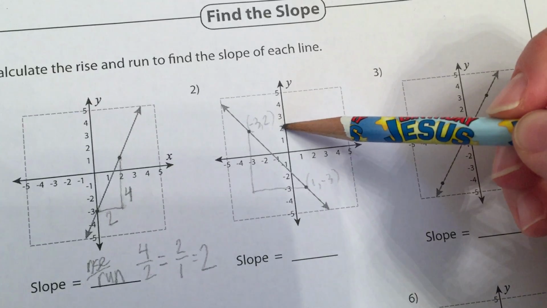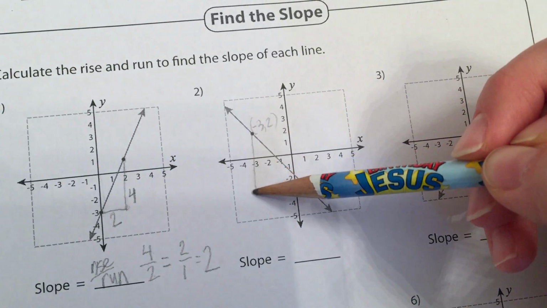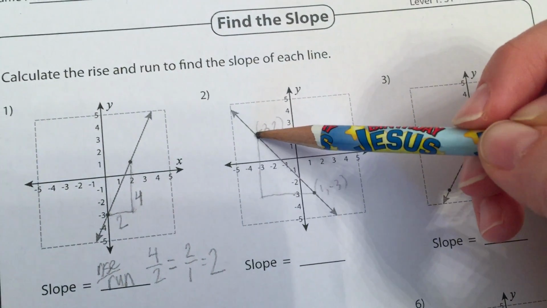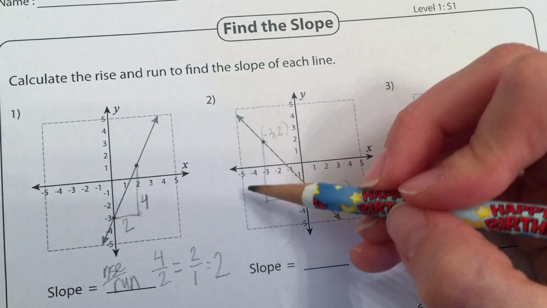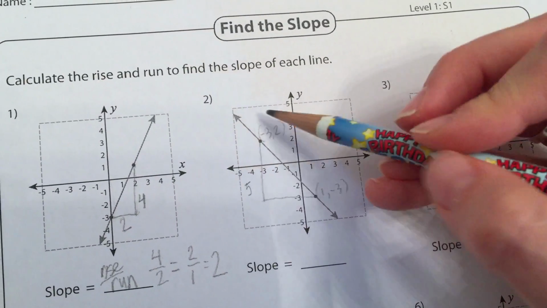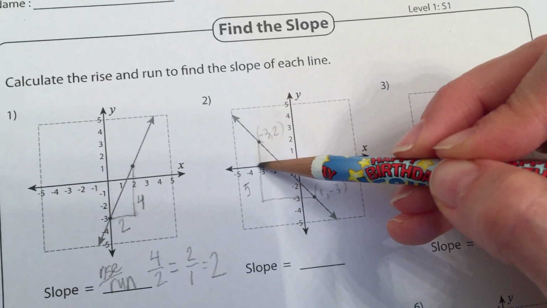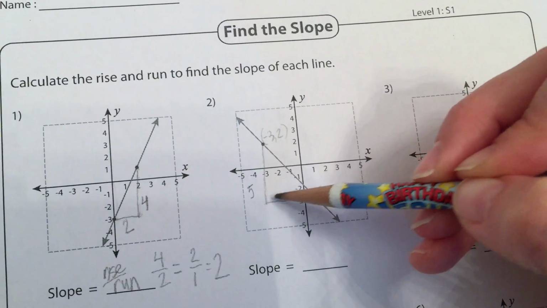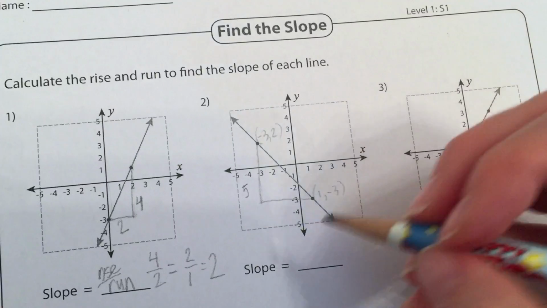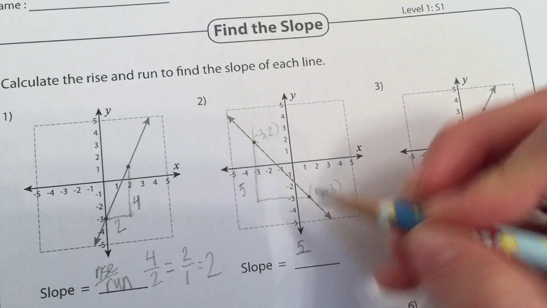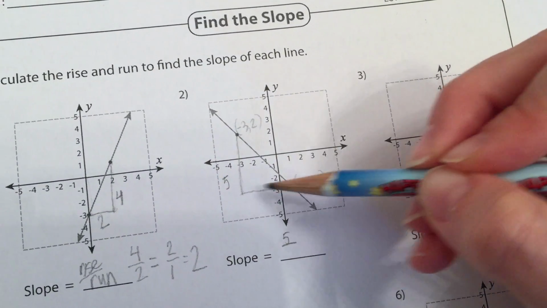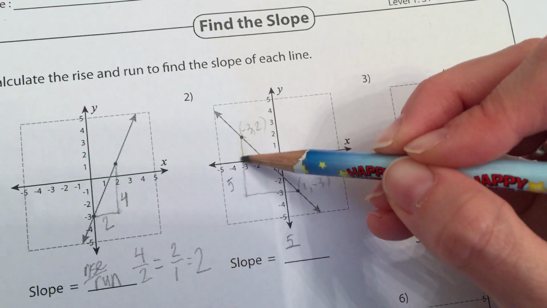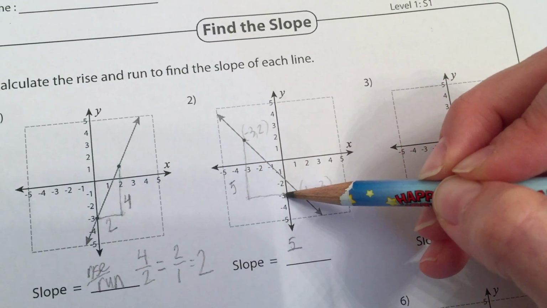So to get from this 2 all the way down to this -3, I've traveled a distance of 5. I traveled down 2 to get to 0, and then down 3 more to get to -3, so I have a rise of 5.